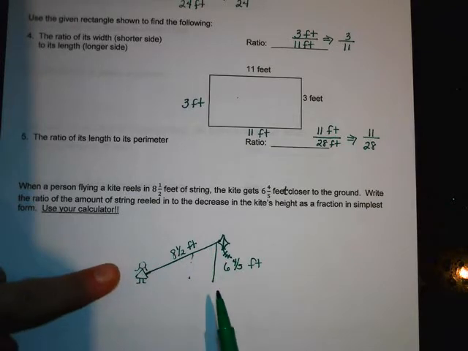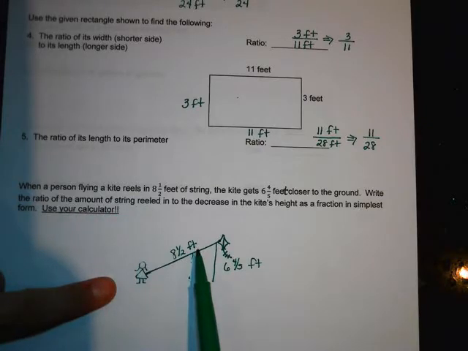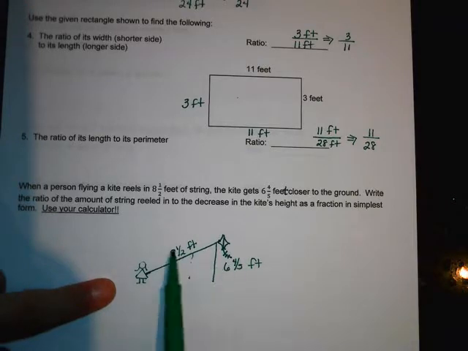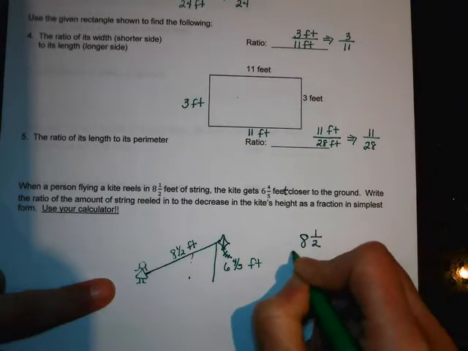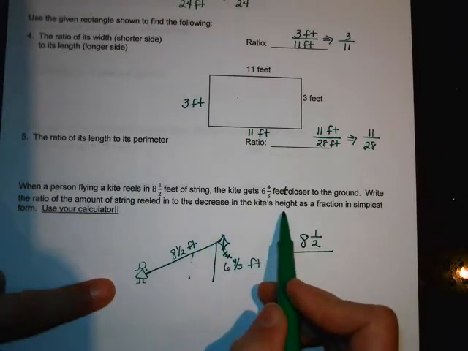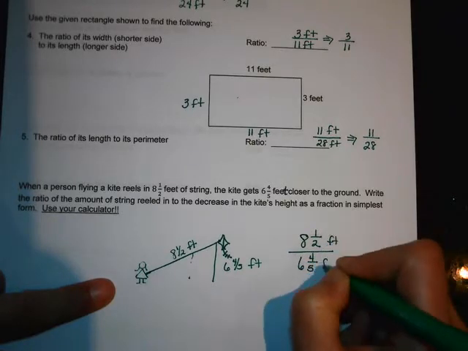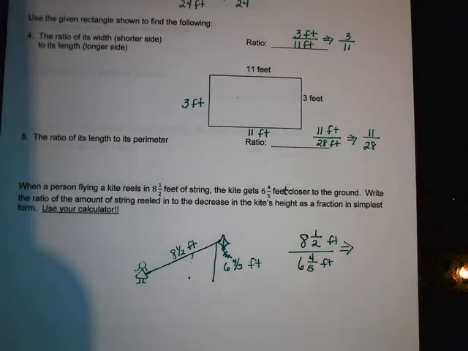So it says write the ratio of the amount of string reeled in to the decrease in the kite's height from the ground as a fraction in simplest form. So this was off my math lab, and I thought, oh, it's going to look weird. But look, it's the ratio of the amount of string reeled in, so 8 1/2 goes in the numerator, to the kite's height. All right. Now these are both feet, but now they want it as a fraction in simplest form. We can put that in our calculator. So that's kind of why I wanted you to look at this one, or look at it together.